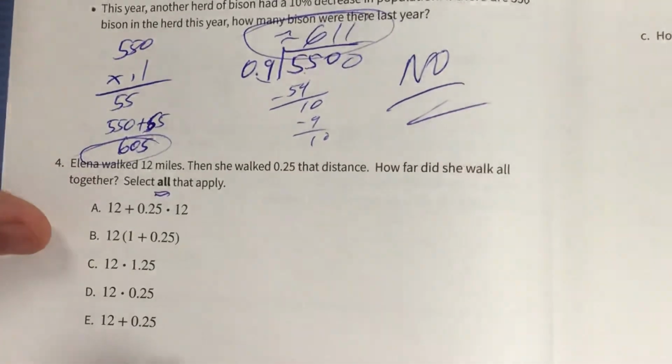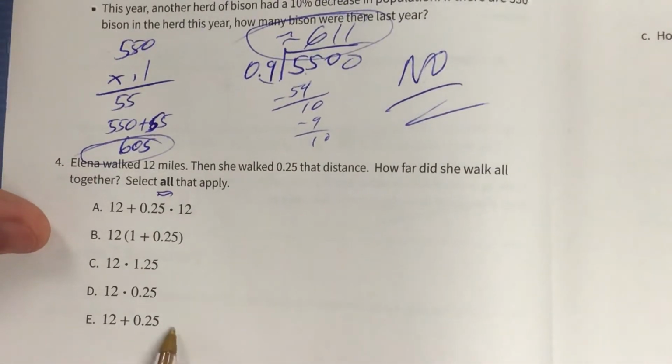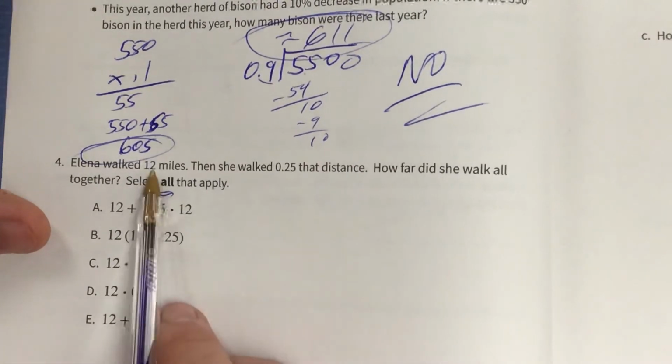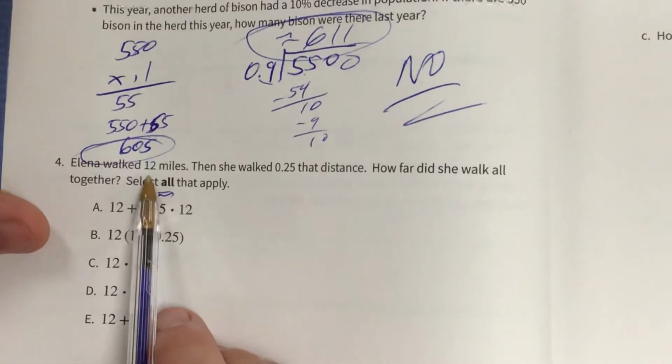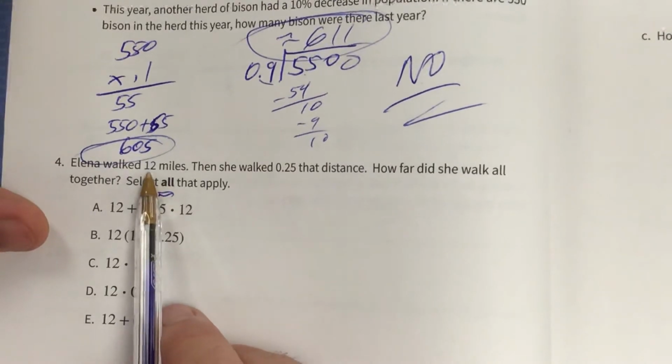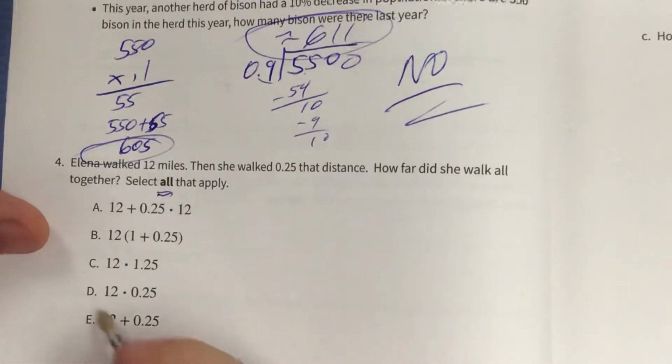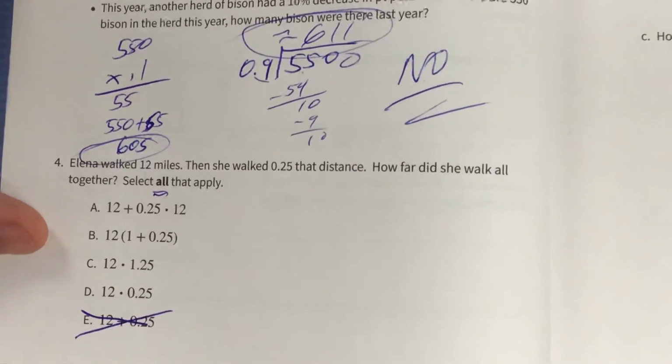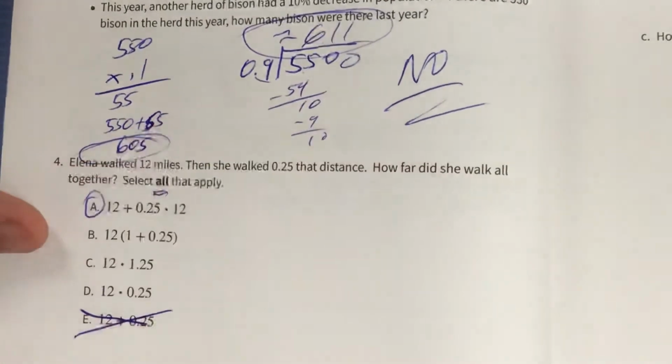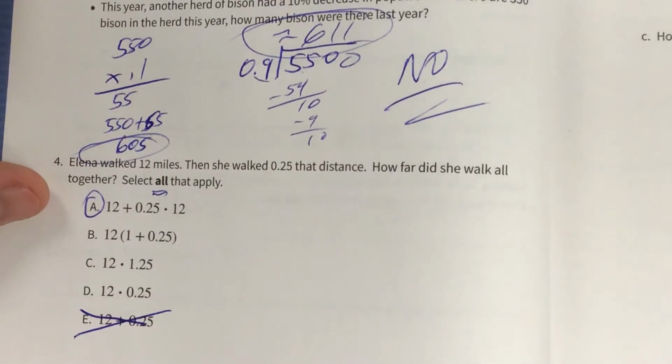E? Yeah. 12 plus a quarter would not work because it's 12 plus a quarter of 12. Oh. So E's out. Brody. A is one answer. 12 plus a quarter of 12.